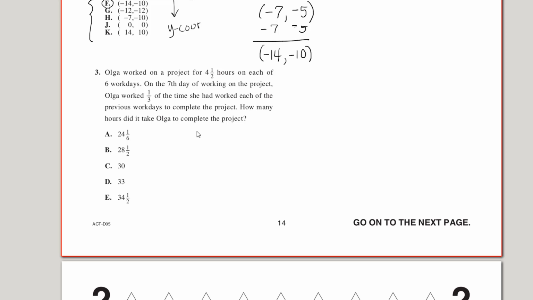How many hours did it take Olga to complete the project? So we're looking at using some fractions here, and we know that for 6 days she worked 4.5 hours. And then on the 7th day of the project, she worked 1/3 of the time she had worked each of the previous days. So each day she worked 4.5 hours, so she's only going to work 1/3 of 4.5.